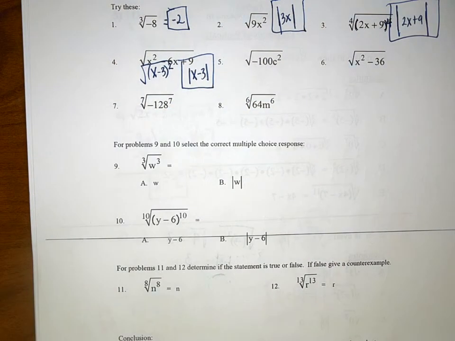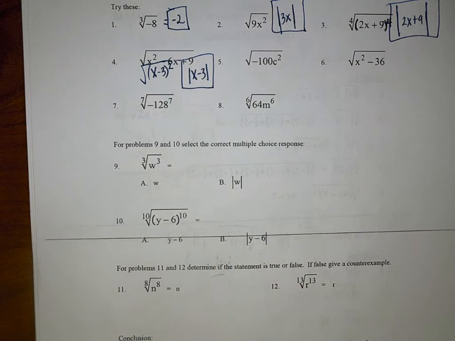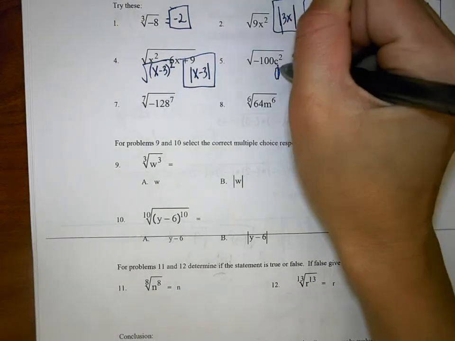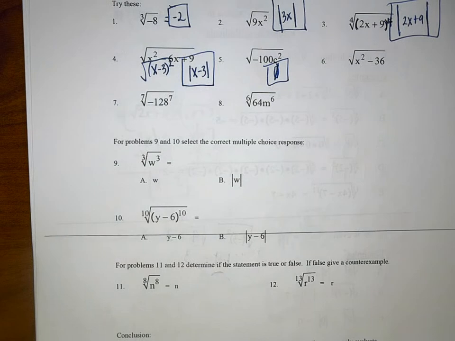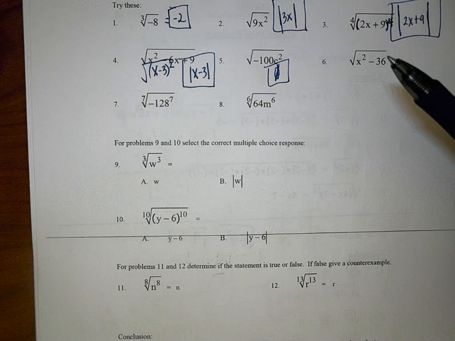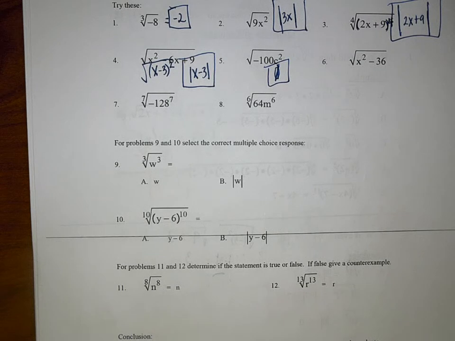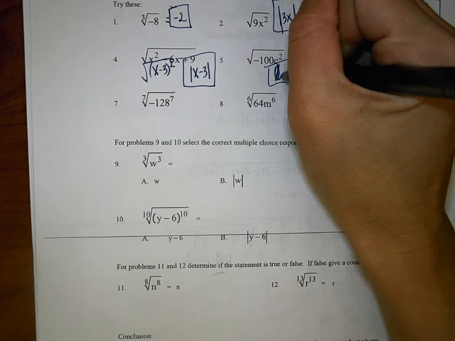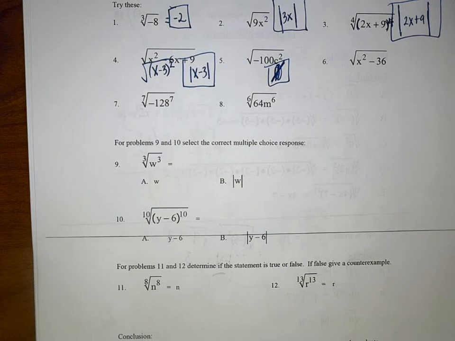So what do you think I'm going to write for my answer here? No solution is correct. Because you have a negative under an even root, but this negative is not being raised to a power. So I wouldn't be able to get rid of the negative. It's only when you have a negative in parentheses being raised to an even power can you then get rid of the negative. This is no solution. Awesome.